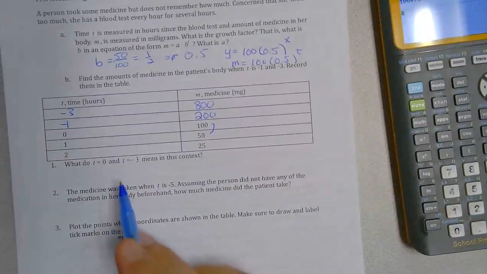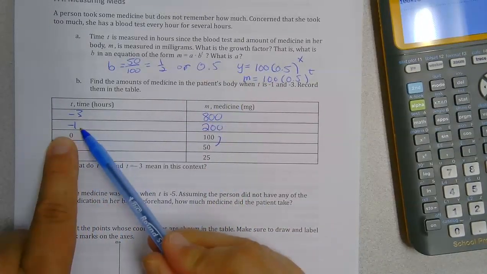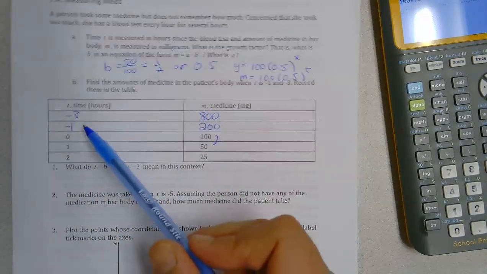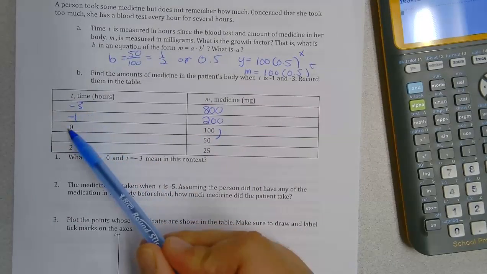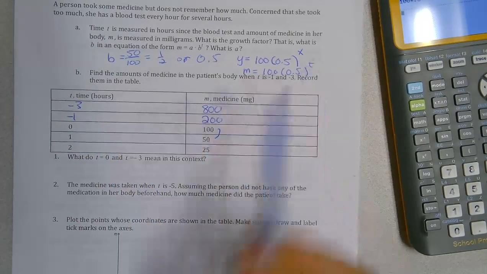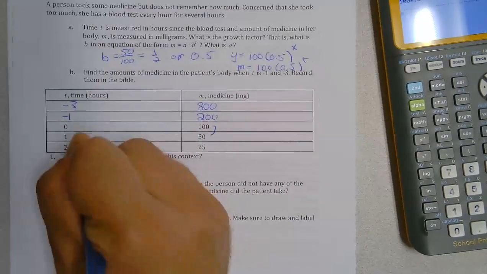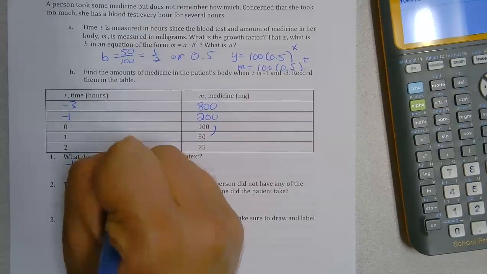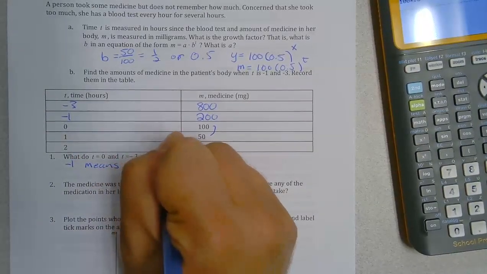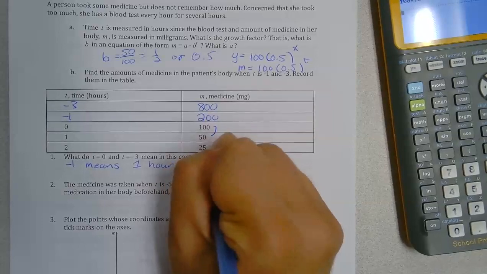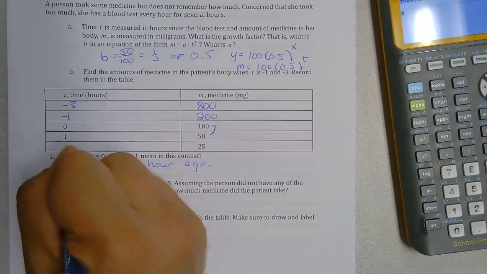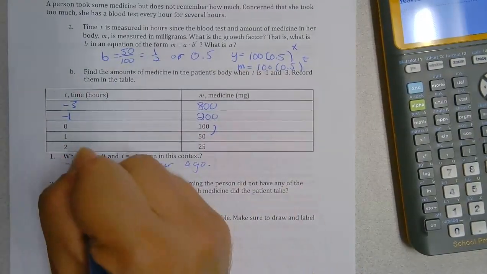Now, this is a good question. What if you did not know what the -1 and -3 was? So -1 means 1 hour ago from the initial blood test, and also -3 means 3 hours ago.